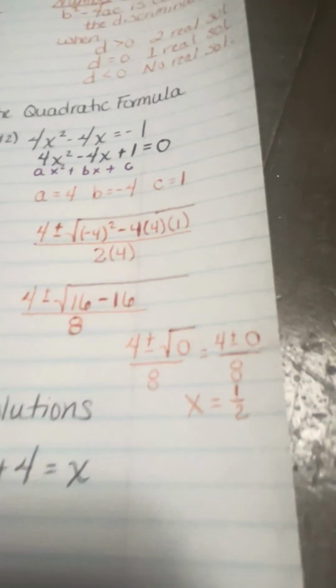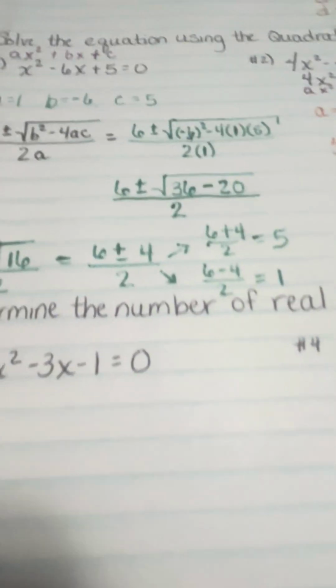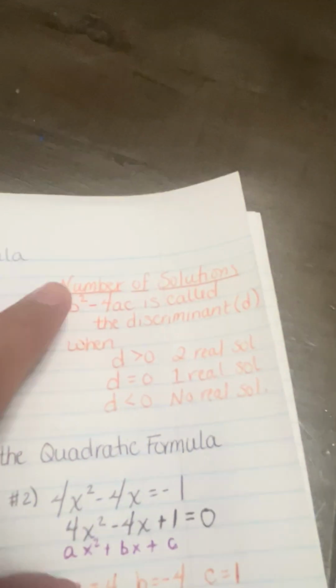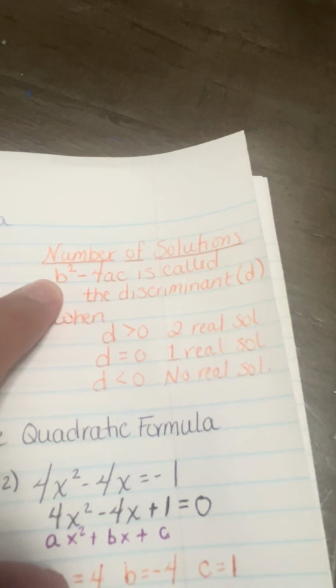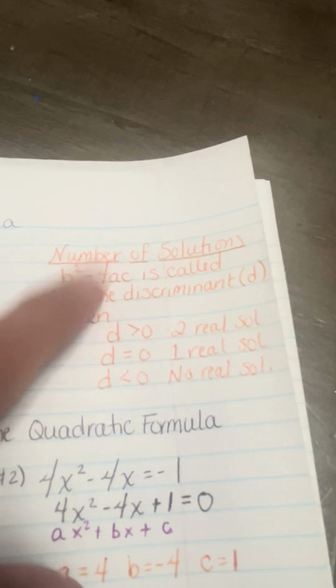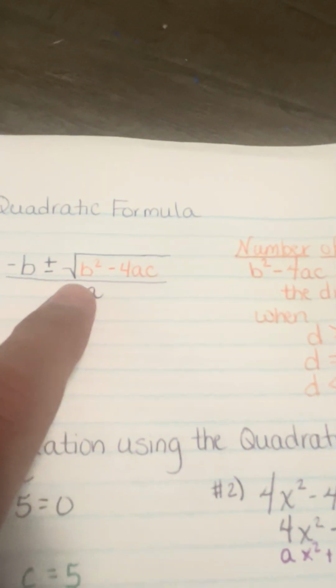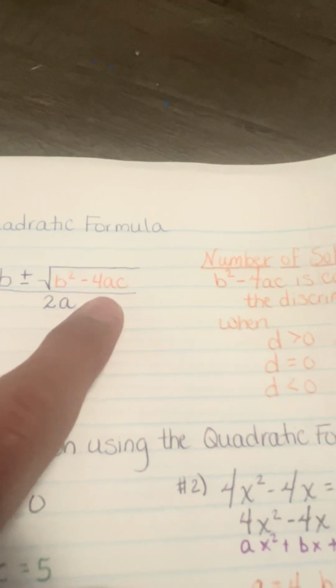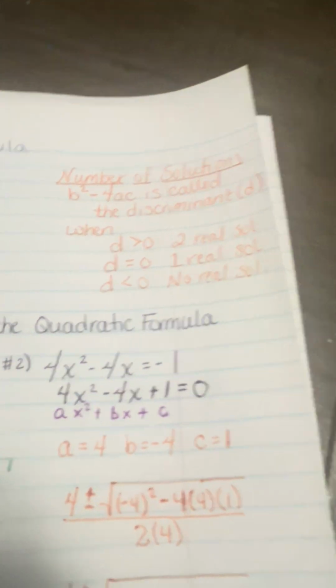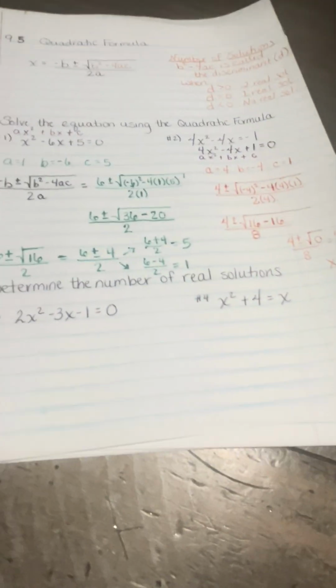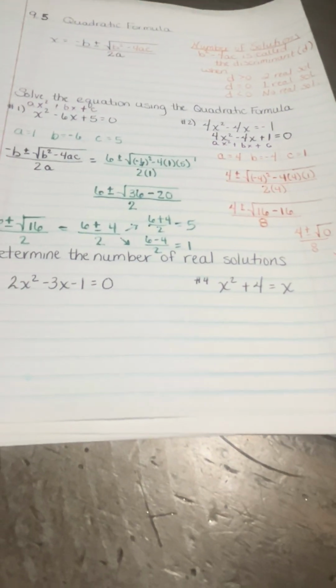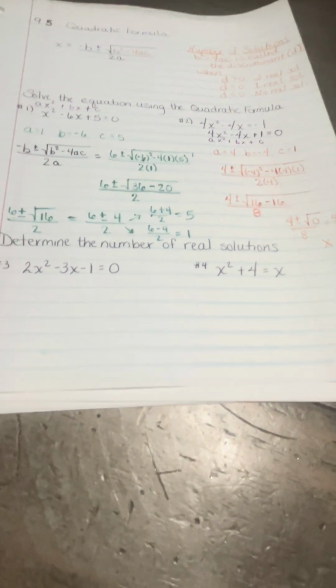All right, next up, and the final topic here, is using this discriminant, b squared minus 4 times a times c. This is the expression that is under the radical, using that discriminant to determine the number of real solutions that we have. So it's very similar, in all honesty, to using the quadratic formula.